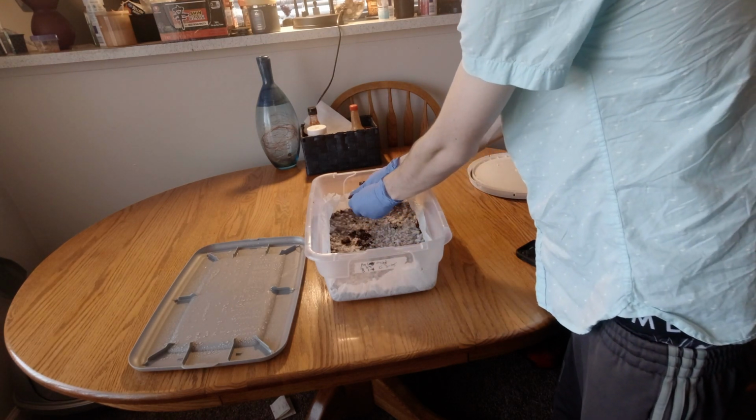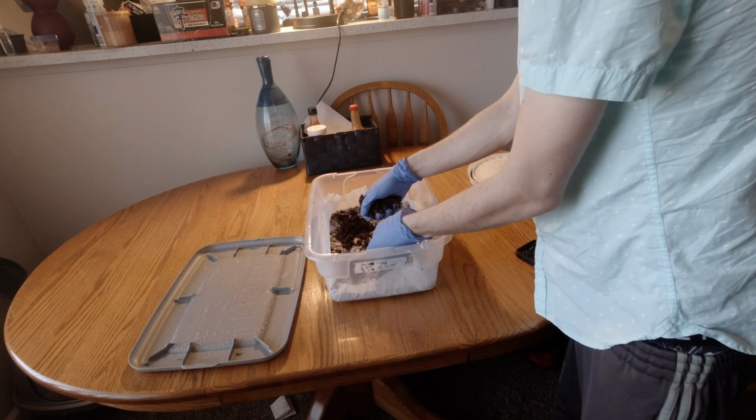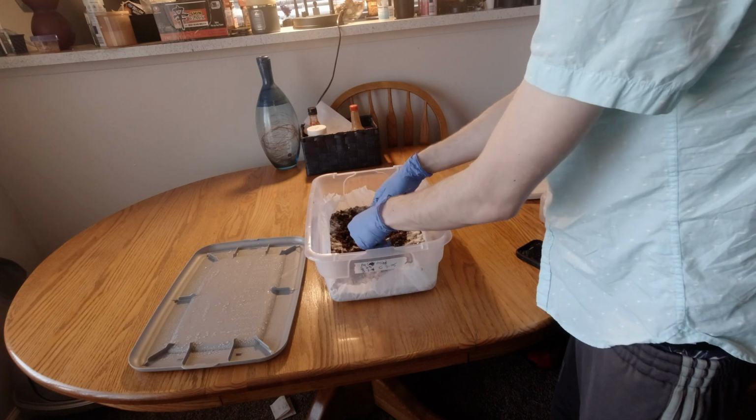With the casing, you are aiming for under an inch of substrate up top, covering the colonized cake.